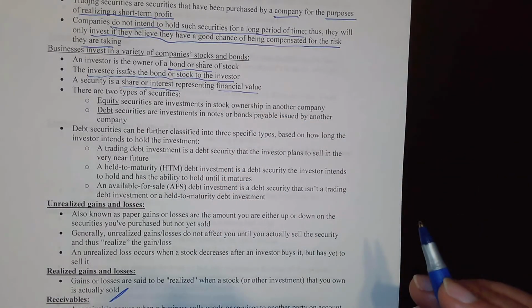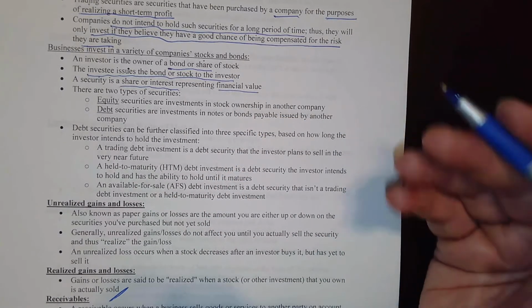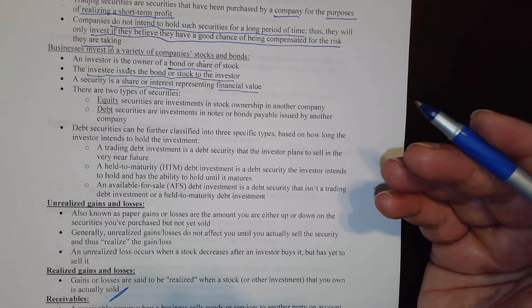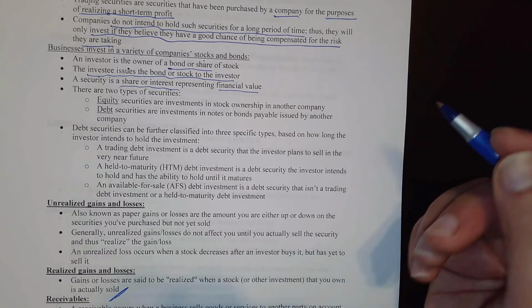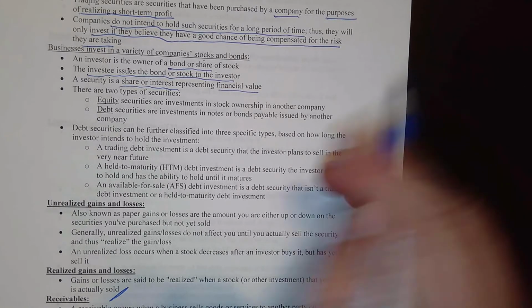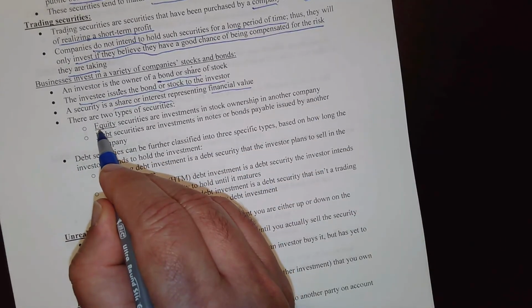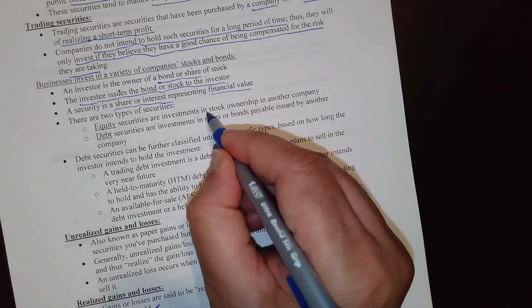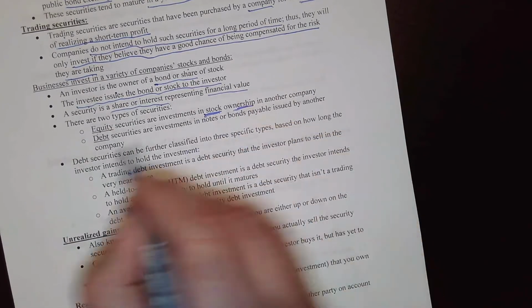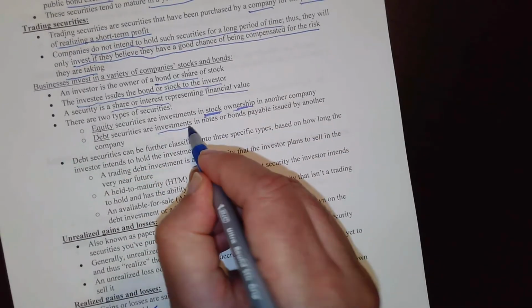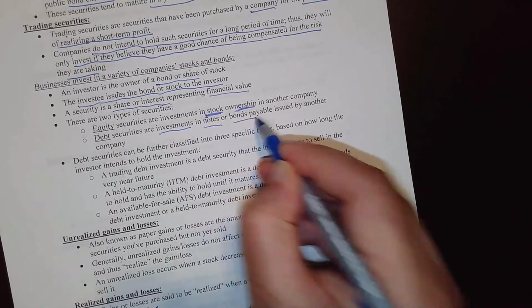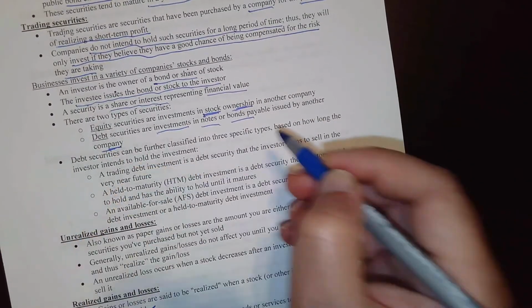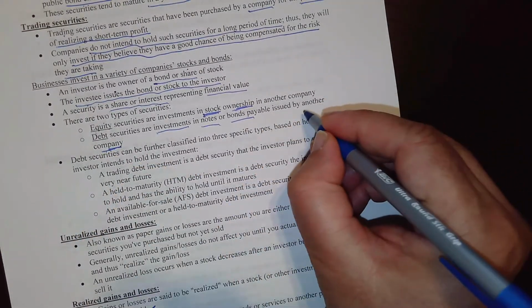A security is a share or interest representing financial value. So a security is a share or interest. So a share is basically a piece of ownership. So there are two types of securities. One is called equity securities, which is basically a stock ownership, and the other is called investments in the notes or bonds payable issued by another company. So you, the purchaser, become a creditor.